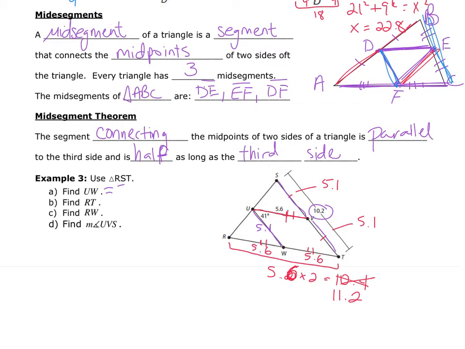So UW is 5.1. Next, we need to find what RT is, and we already mentioned that. That's this 11.2, so we had to multiply the 5.6 by 2 to get 11.2. RW, we've got that already. That is 5.6 because our point W is the midpoint of side RT. And angle UVS, we don't have any angles yet, but UVS, if we look where that is right here, it's this little missing angle.